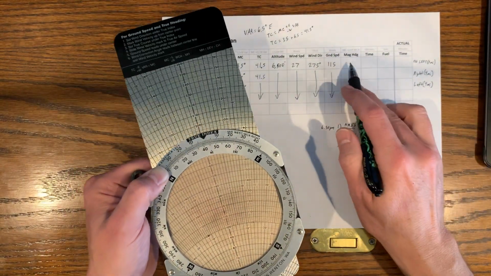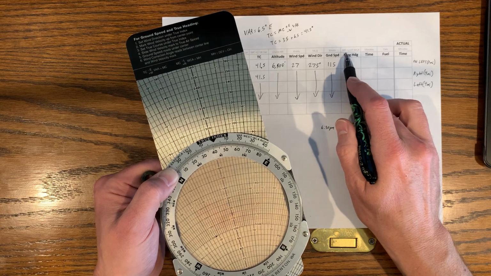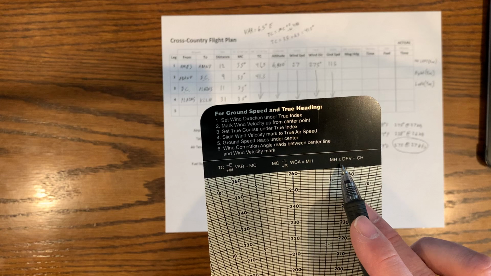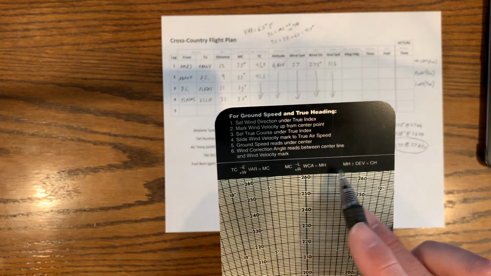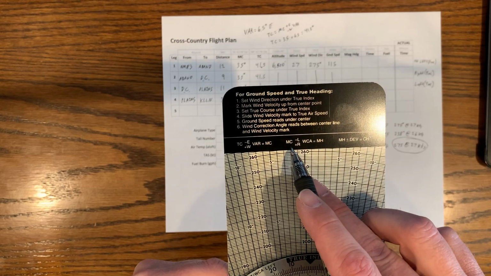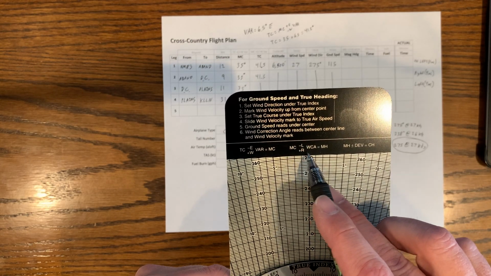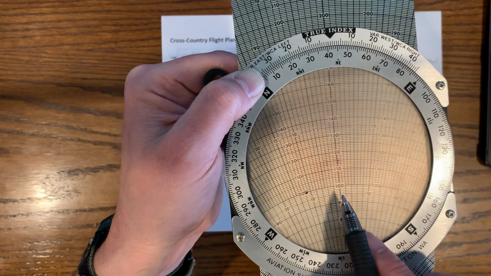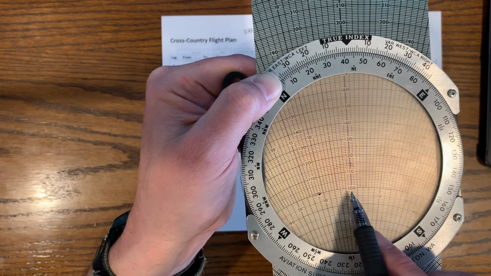Our magnetic heading, which is also on the E6B here: magnetic heading equals magnetic course minus left or plus right wind correction angle. So on our E6B, we have this wind correction angle. We have our dot.